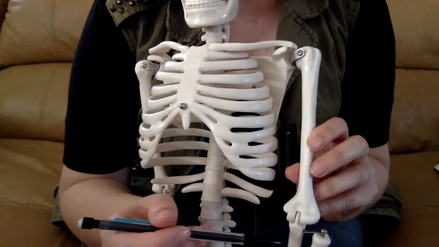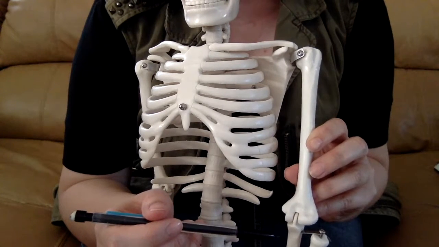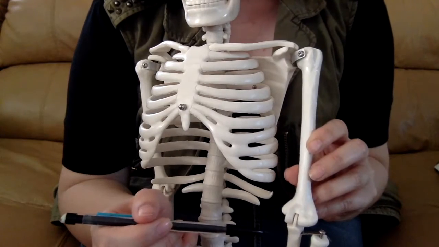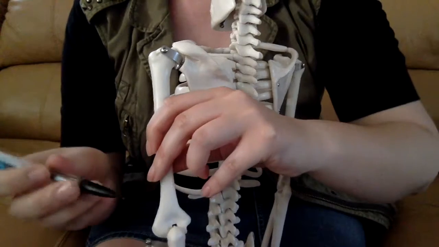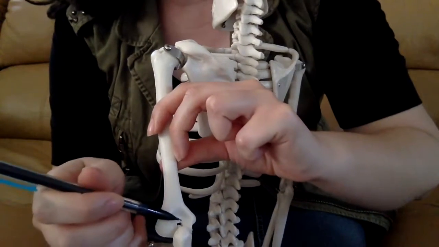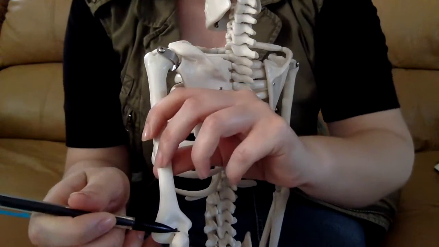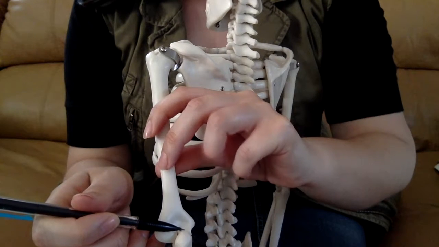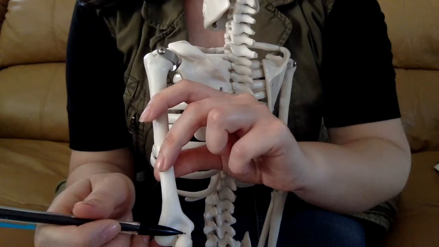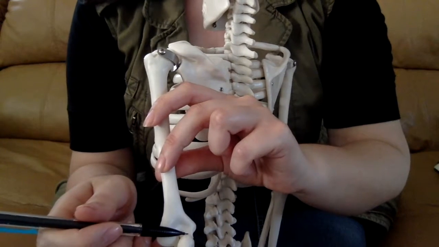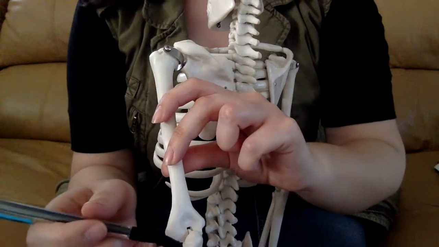We then have the trochlea, which is right behind here, and it's this little dip right here. And this articulates as well with the ulna and the radius.